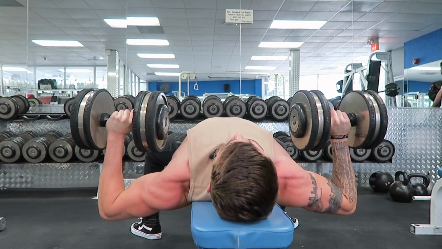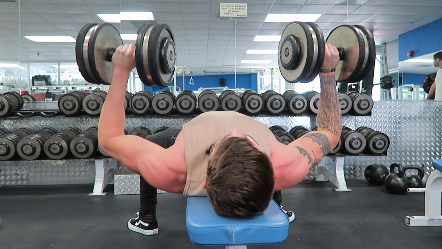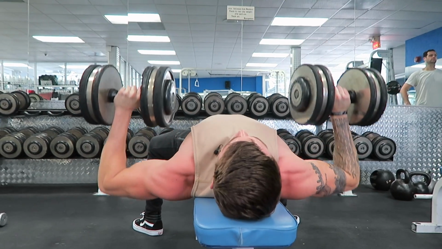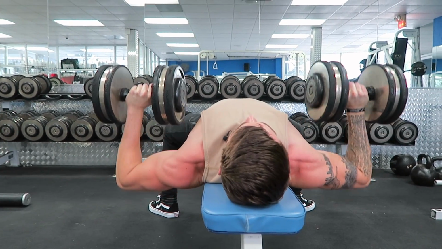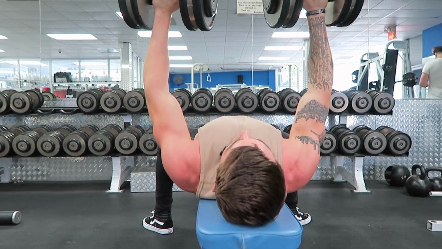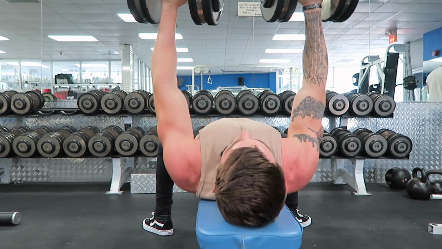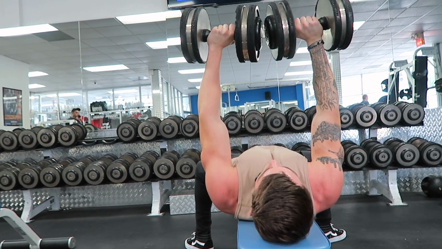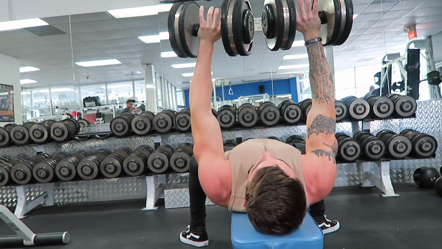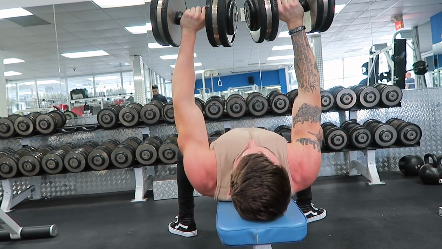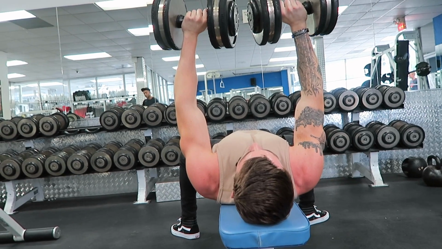And then from here, you want to really focus on driving up through your chest while your shoulders are back and retracted and depressed. You're going to go all the way down as deep as you can, drive up, and then at the top, a lot of times guys will either stop right here or they'll bring it together, but when they bring it together, they're not flexing their chest. This is not a peak contraction. This is the place where you will get the peak contraction, but if you're not focusing on getting the peak contraction, you're not going to get it.